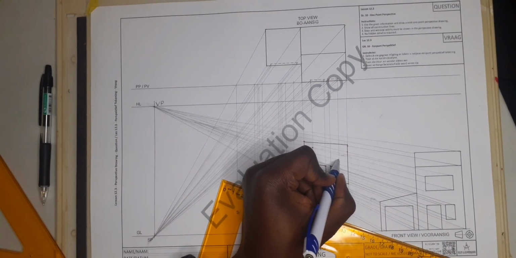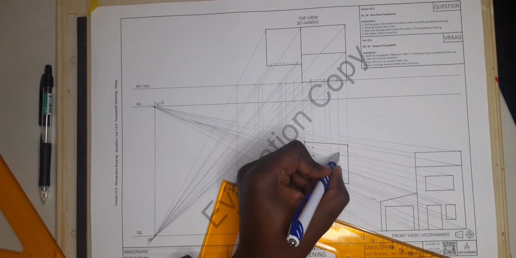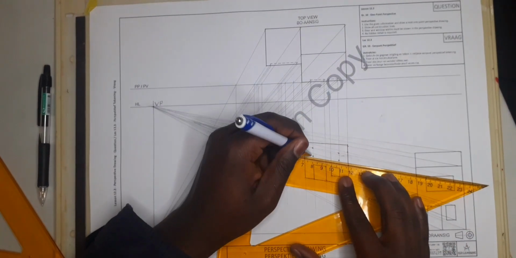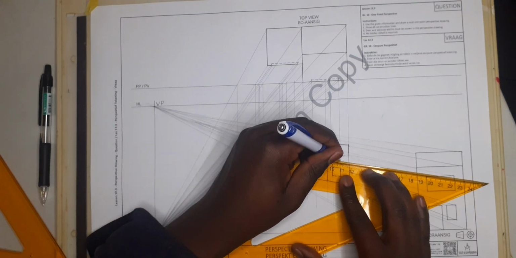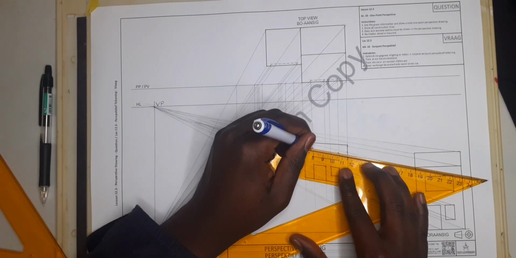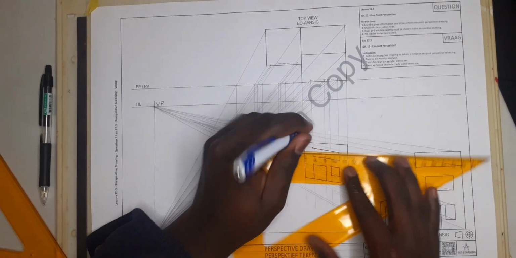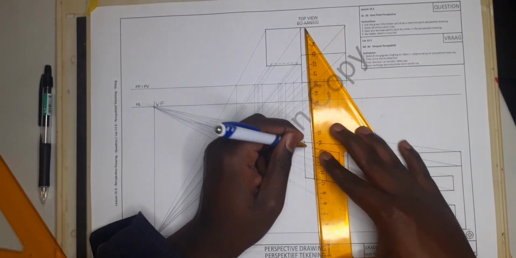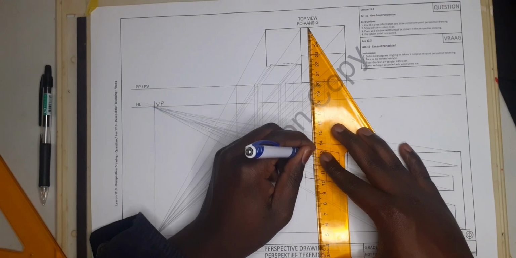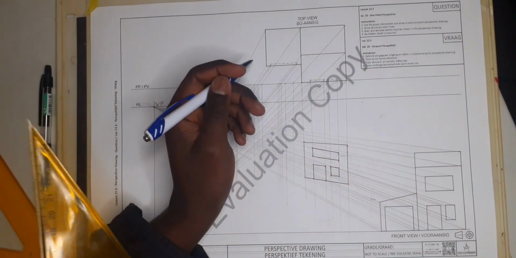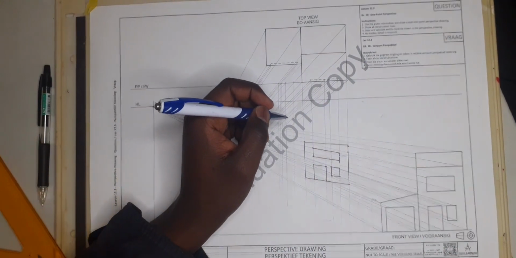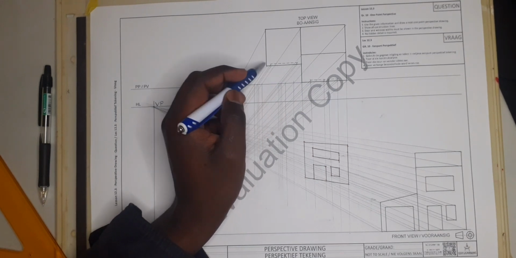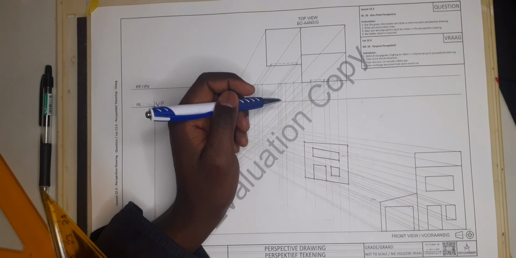You do this point, and then this point is here. It's like that. Now we wanna draw this part here.